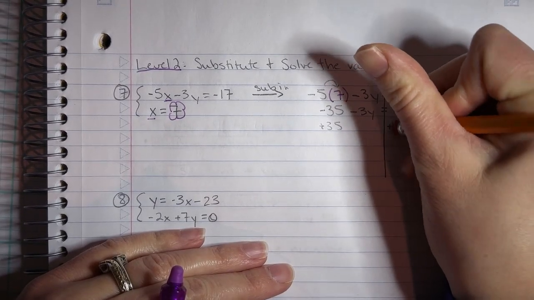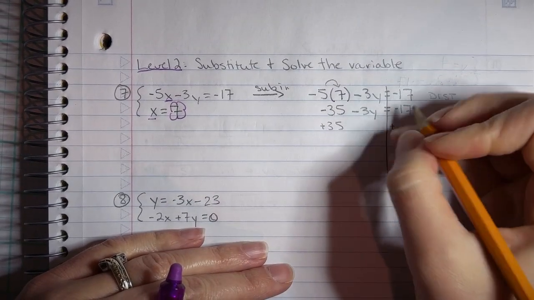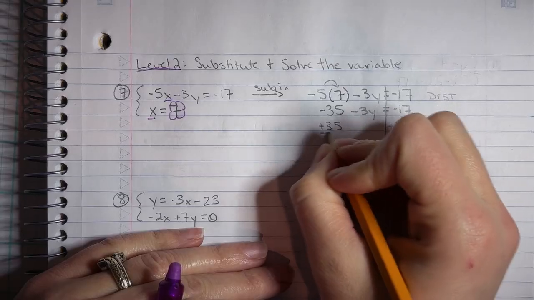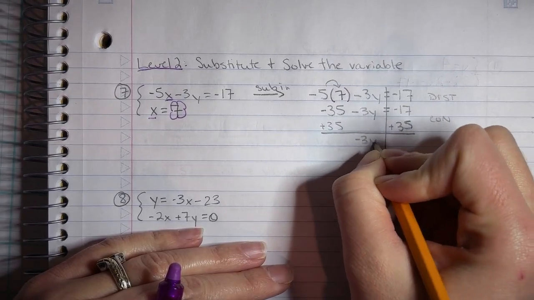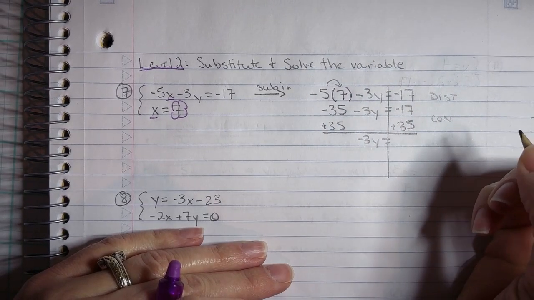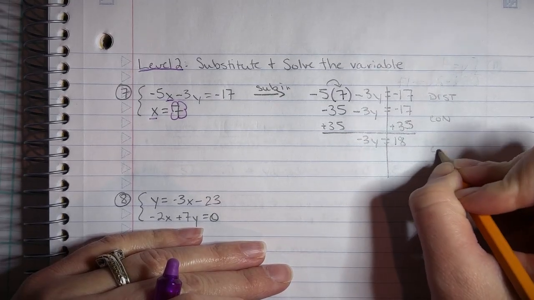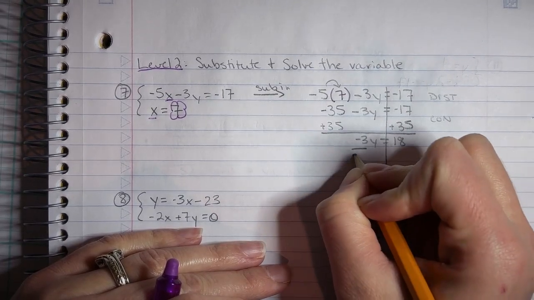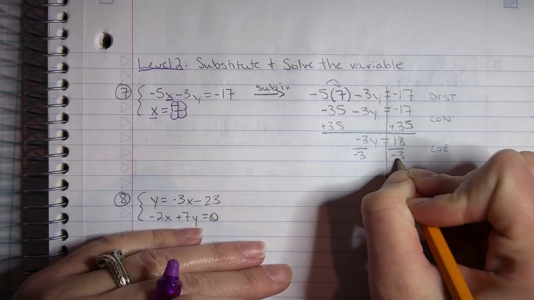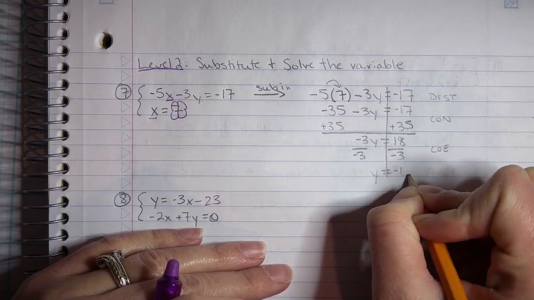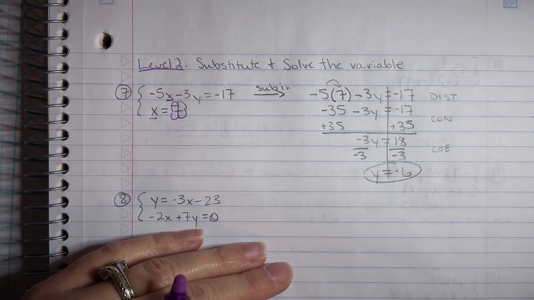What just happened? 35. We got minus 3y equals 18. Now I get rid of my coefficient. Divide that negative 3, divide that negative 3. We got y equals negative 6. There we go. Final answer for this one.